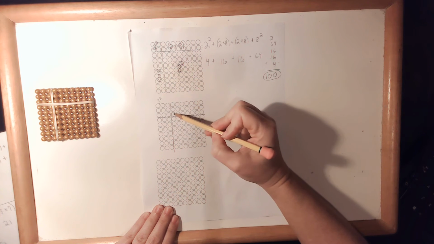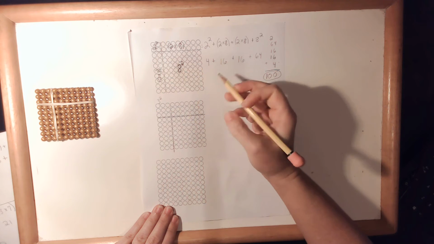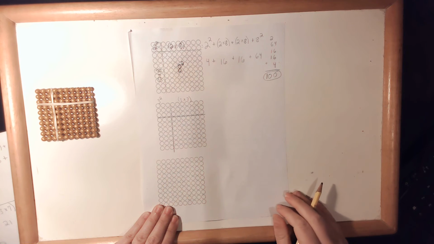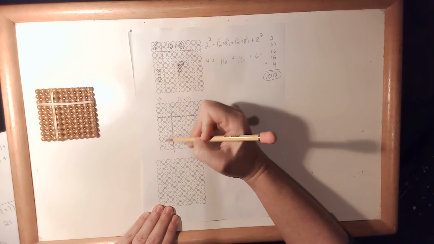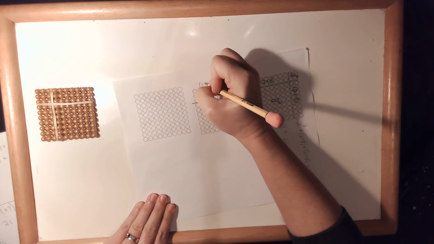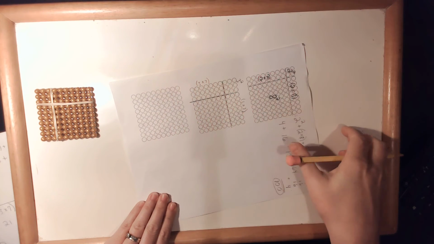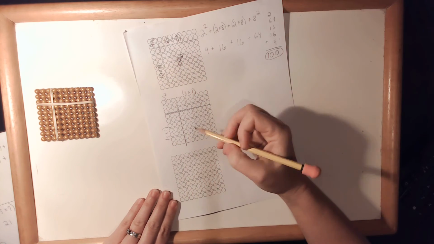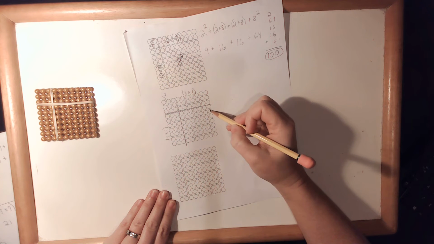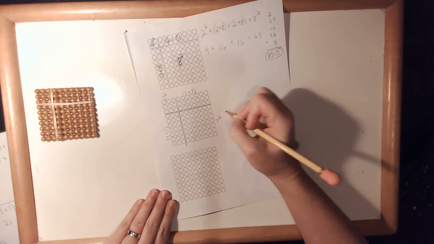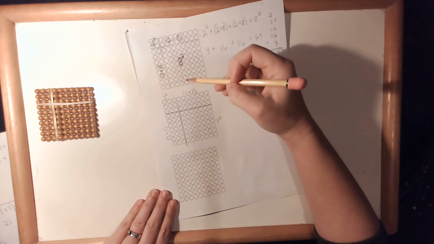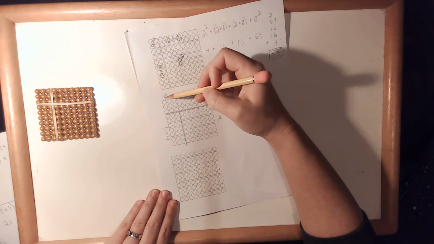3 times 7. And I have another one over here, 3 times 7. And then this last square is 1, 2, 3, 4, 5, 6, 7. 1, 2, 3, 4, 5, 6, 7. 7 squared.